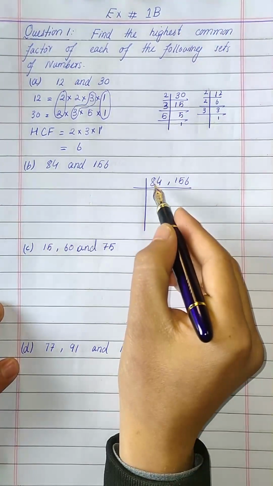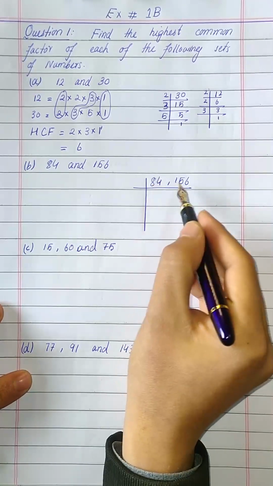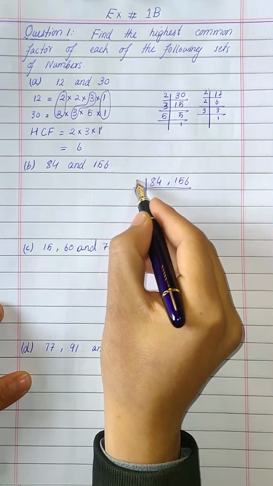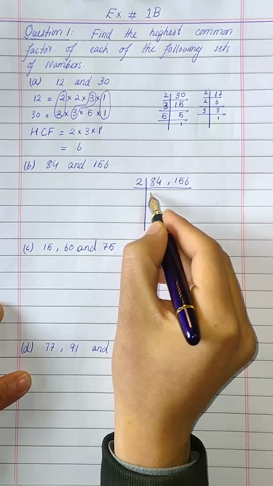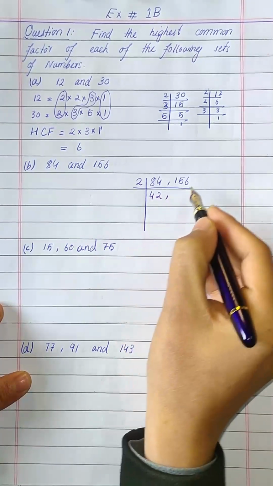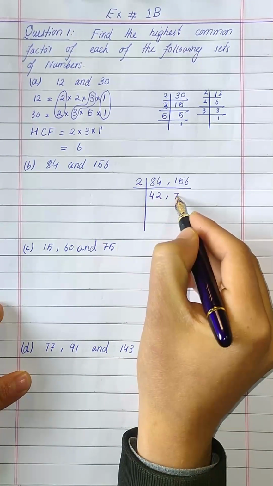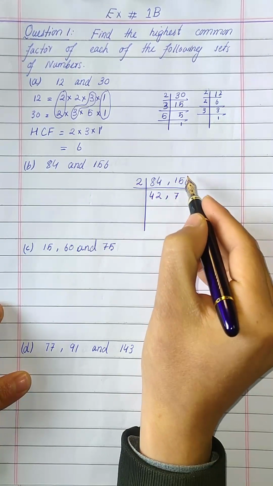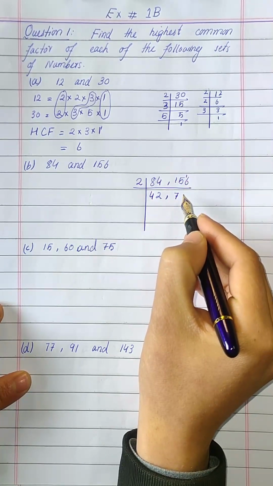So as we can see, both of the numbers are even, so they can be divided with the common factor of 2. So 2 4s are 8, and 2 2s are 4, and then we have 2 7s are 14. So 15 minus 14 will be 1. 1 will be given to the 6, which will become 16.